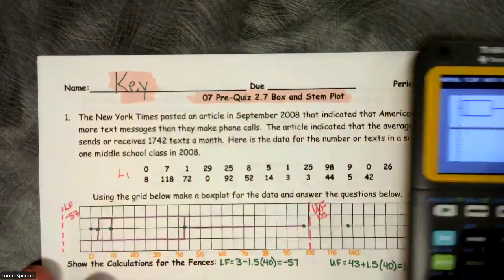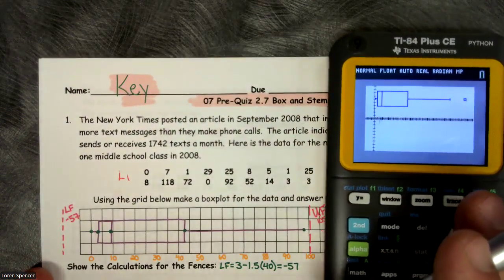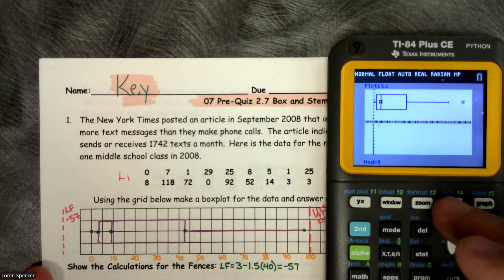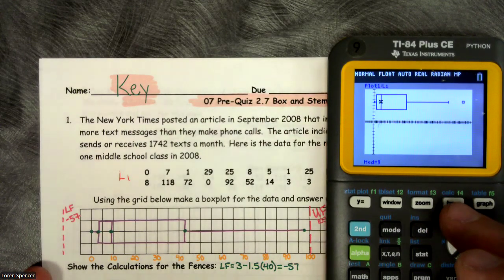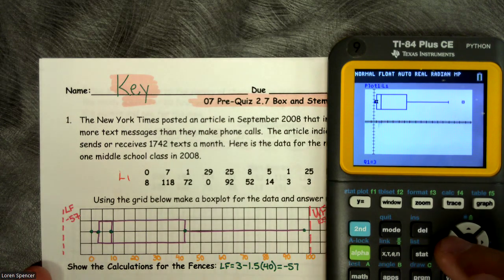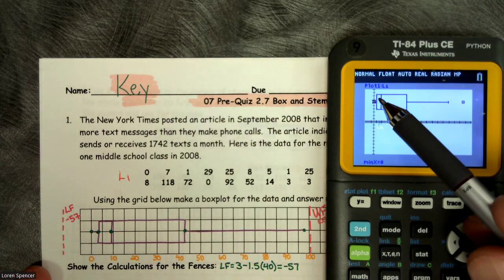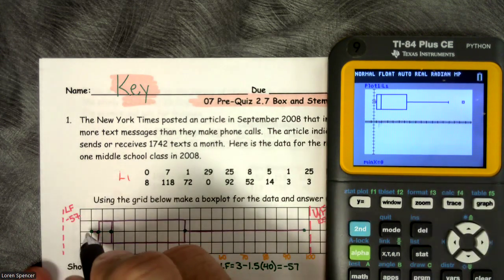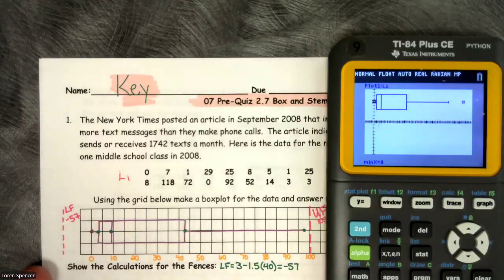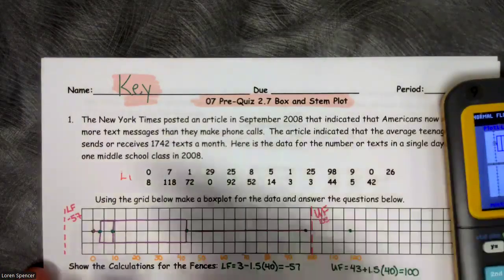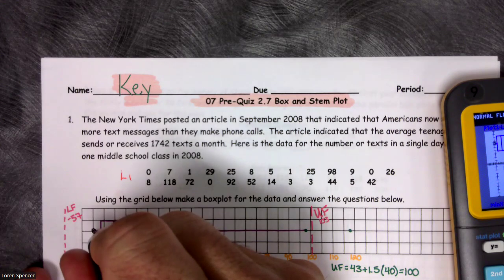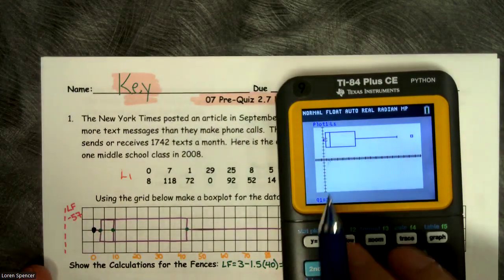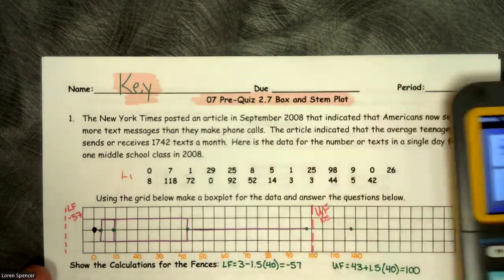What I would start with is I'd hit the trace button right here, and then I can arrow. Now I've arrowed down to the minimum value, and I find it's at 0. So I start over here at 0, and I'm going to make a dot. You know what? I'm going to use blue. It shows up a little bit better. All right, so there's 0. Then I'm going to arrow one more over, and I get to Q1, and it's at 3.